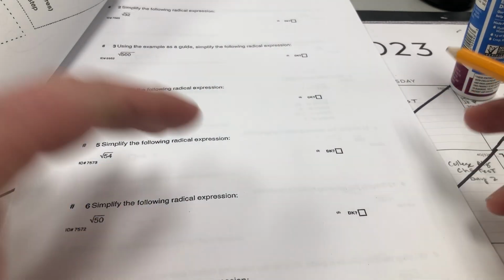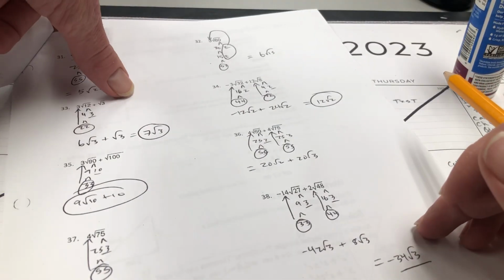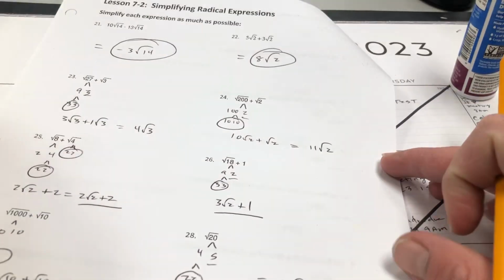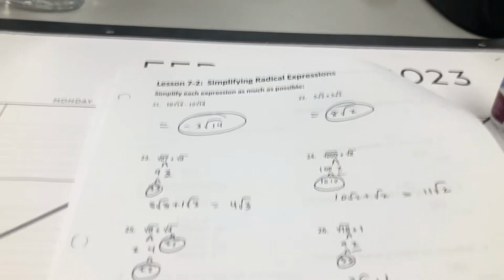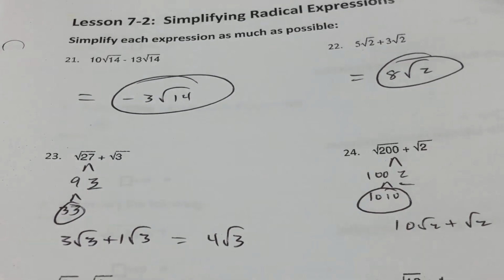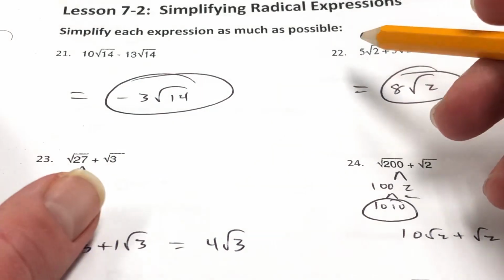So I need you to go to the page that says 7.5, and it begins with number 21. We're just going to do 2 pages today. Now, not the easiest section, all right? So if you need to, take your time and pause the video whenever, that's fine.